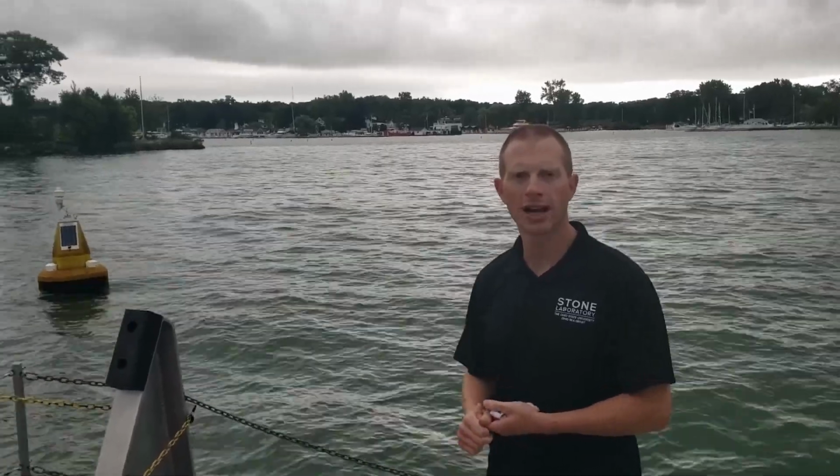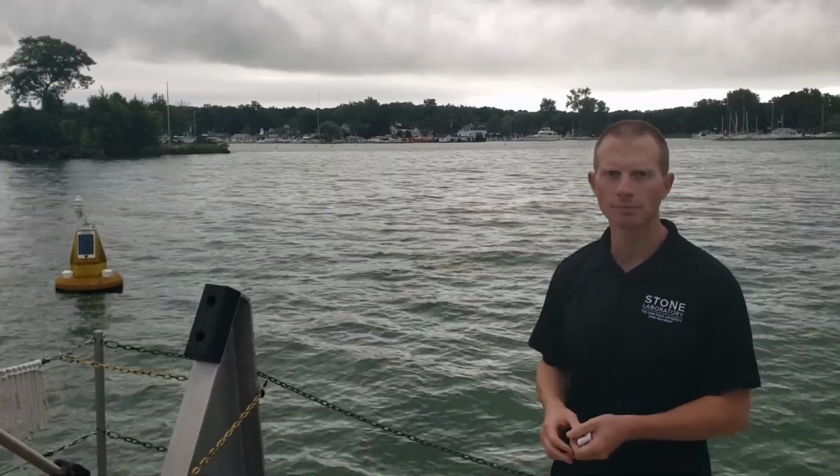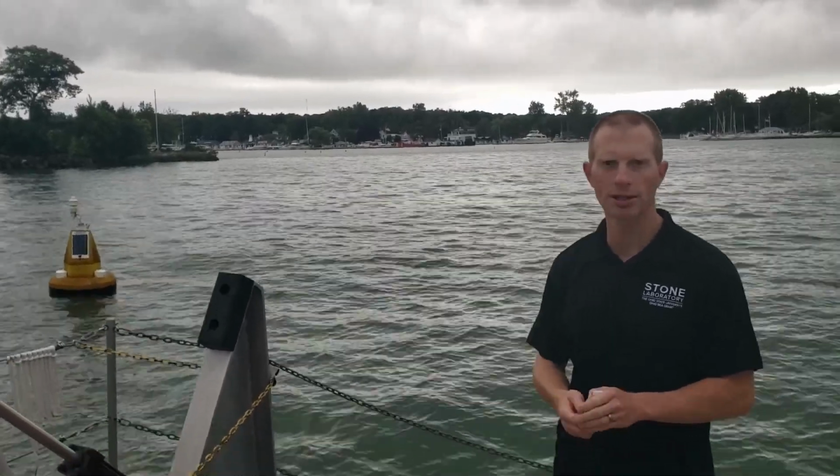We also grab water samples, which we'll demonstrate here next, where we'll grab a water sample, process it, and take it to the lab and get more detailed data, such as how many, what type of algae are present, are there toxins present, what are the nutrients that are in the water, how much sediments are in the water. So we're going to demonstrate that now.